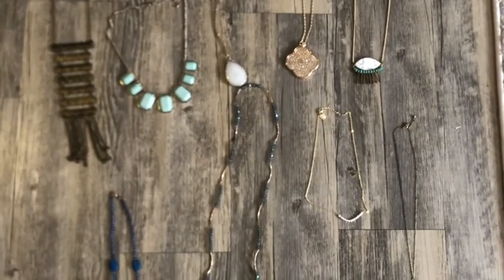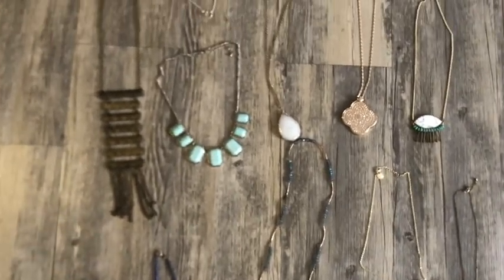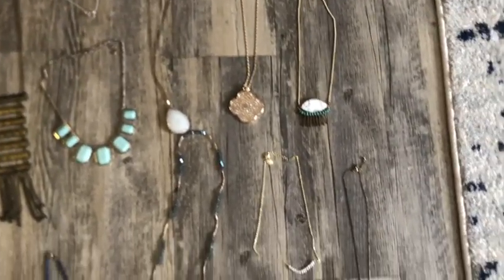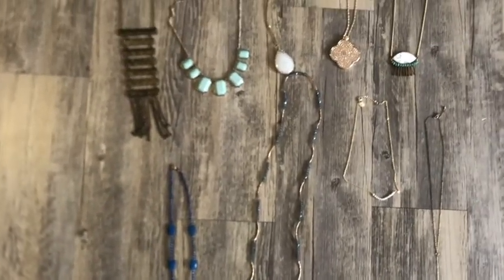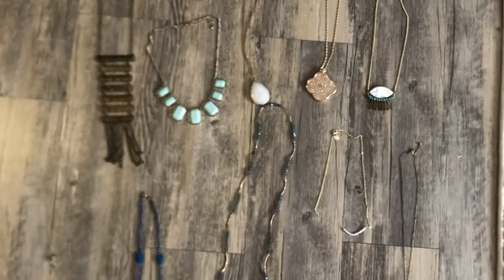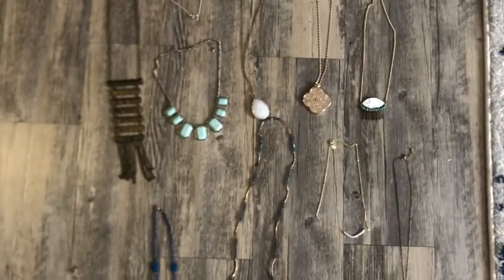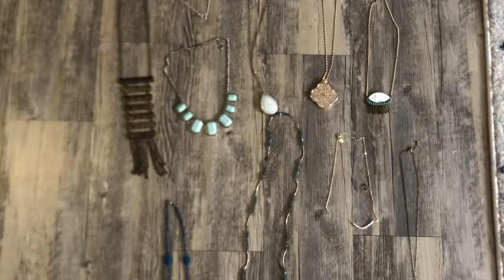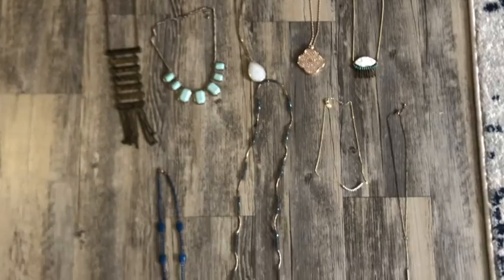So, as you can see, I love necklaces. I have many different colors and styles of necklaces, and I want you to help me collect data on my necklaces. So that means we're going to sort these necklaces into a few different categories and figure out what kinds of necklaces I have in my collection.